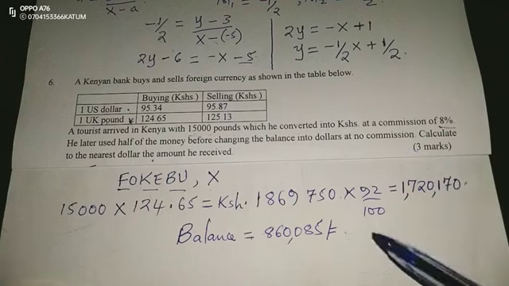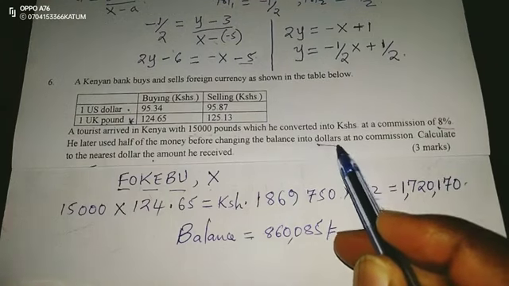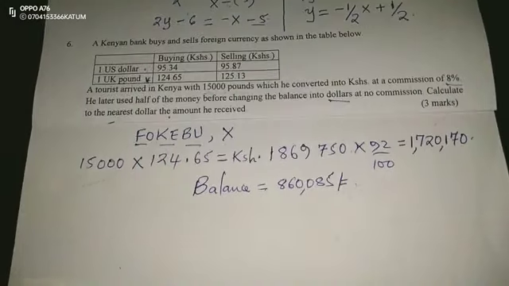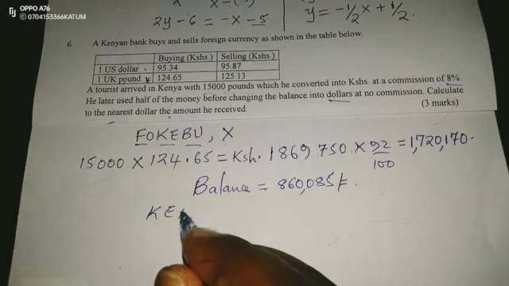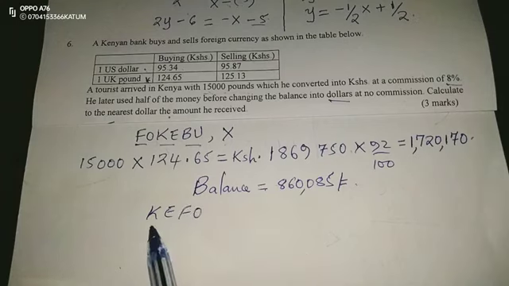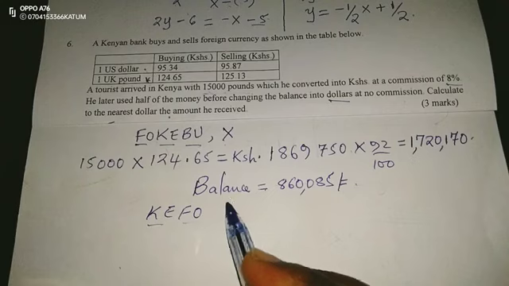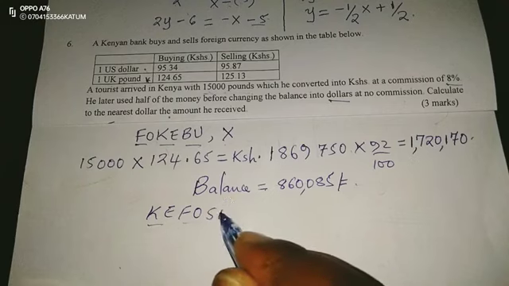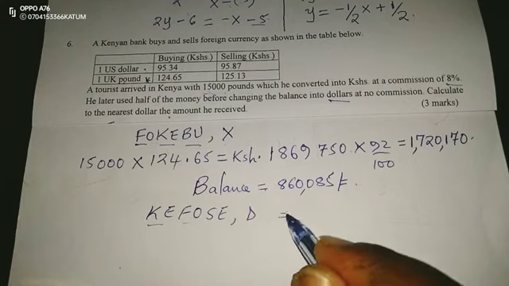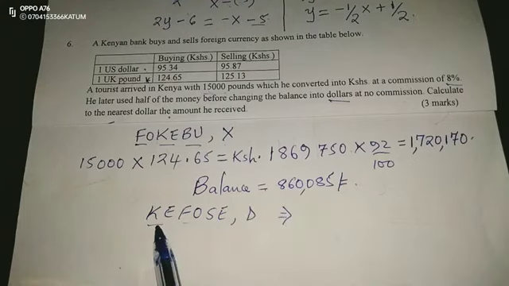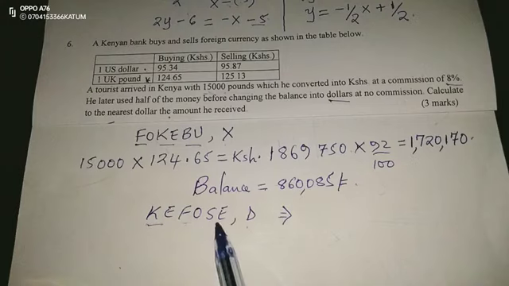Then he is now converting this balance into dollars. Now we are converting Kenya shillings to foreign currency. So converting Kenya shillings to foreign currency, we use the selling column, and what we do here is to divide. Therefore, the acronym here is KEFOSED.